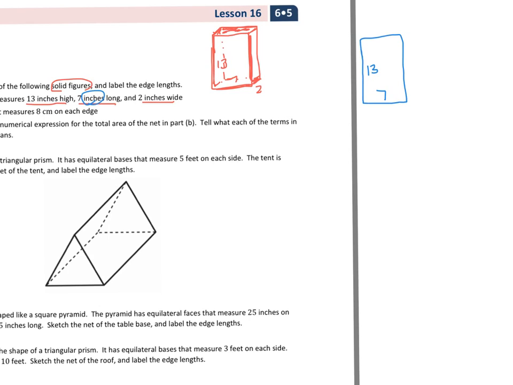So, this 13 by 7, this front face right here that I drew first, is connected to this on the right-hand side. And it's 2. So that's 2. And it's going to go up and connect there. And I know that on top of this 13 by 7 is another one that's 2. And I know that if there's a top on this box, there has to be a bottom on this box.